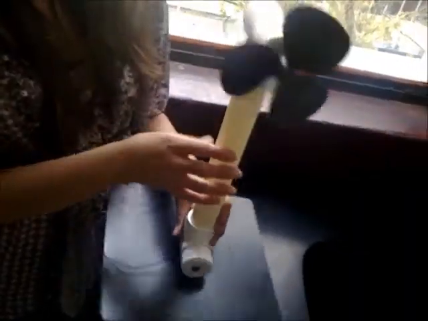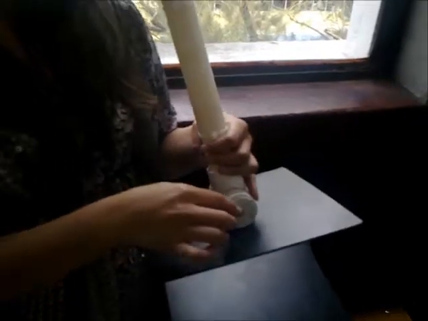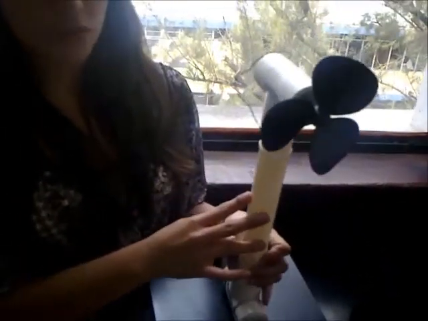Now we are going to present the wind power experiment, in which we first use the propeller and the motor. In this case we use the motor of a printer machine, some cable, an LED, and this PVC structure.